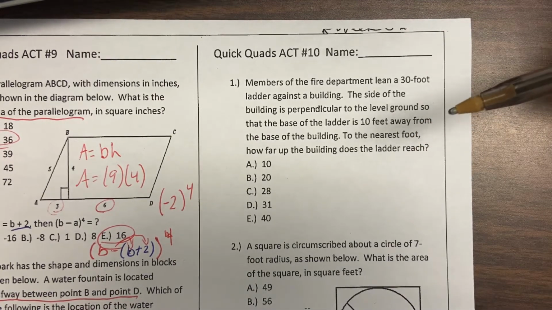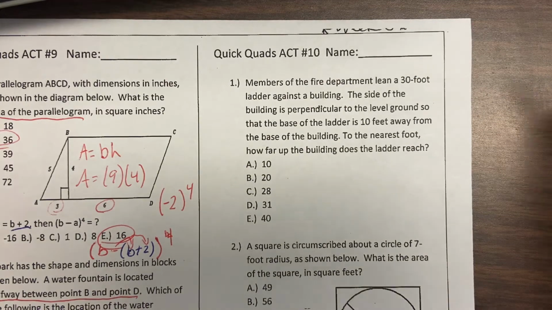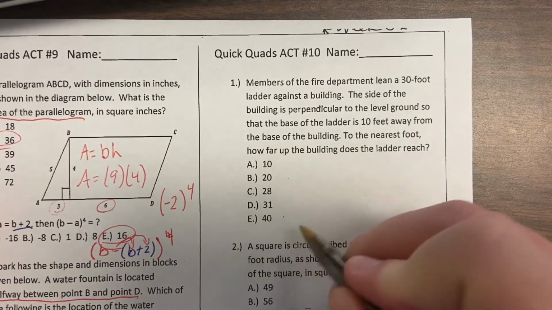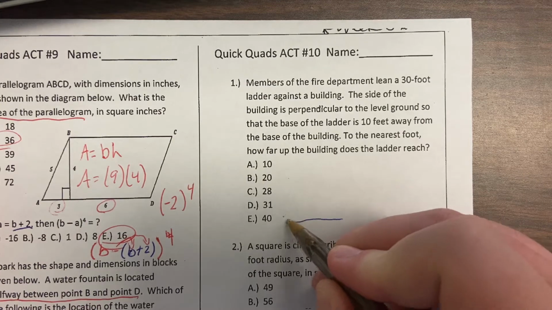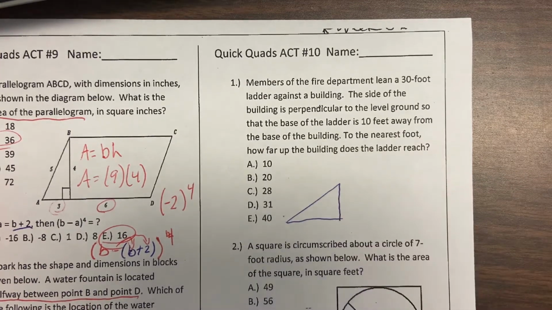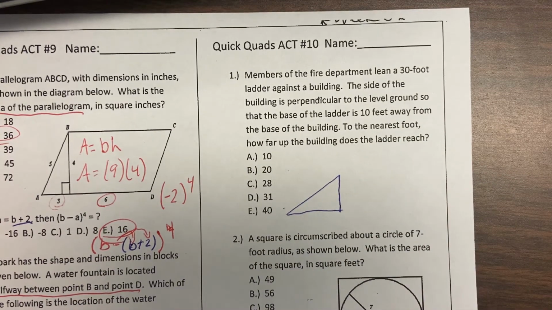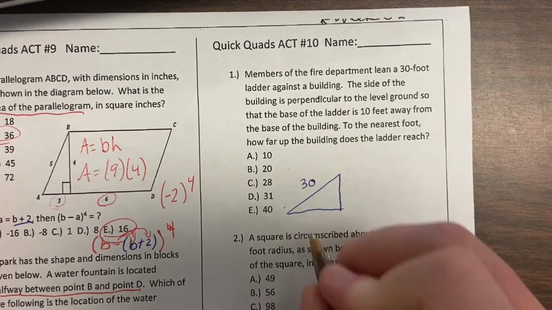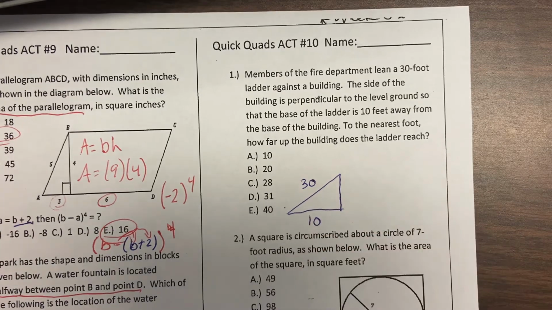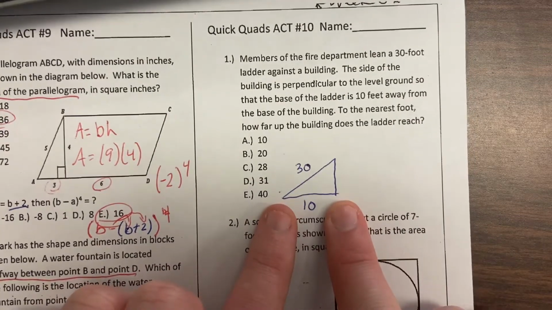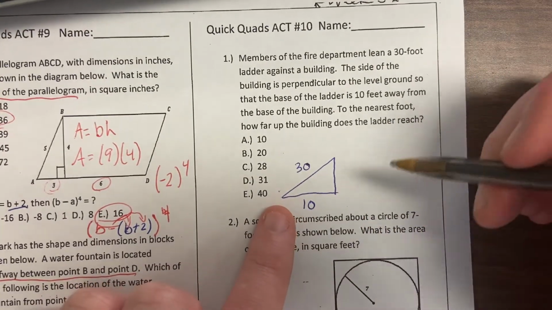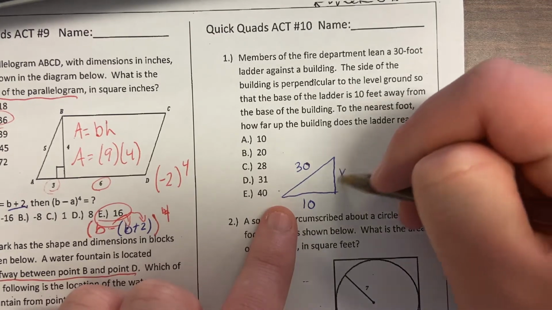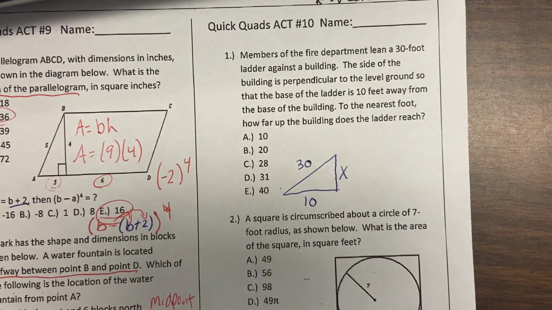So this is a very typical Pythagorean theorem type question. You've got the ground, you've got a ladder leaning up perpendicular to a wall, right? It told you it was a 30-foot ladder, and it told you the ladder was 10 feet away from the wall. It wants to know how high up the wall the ladder reaches, right? So we need this side here. We're going to call it x.